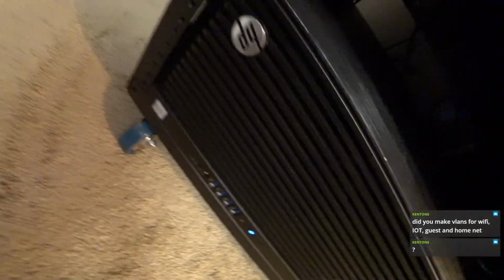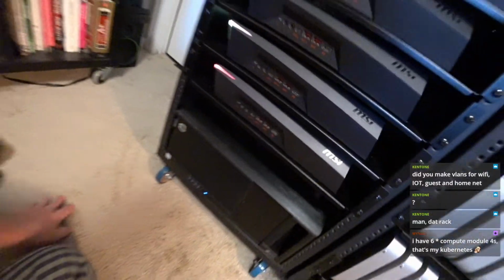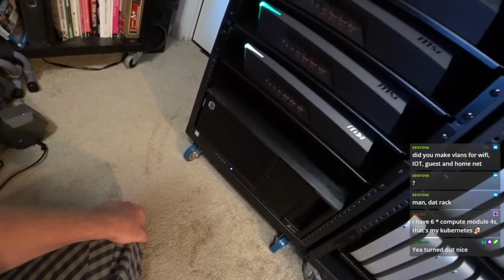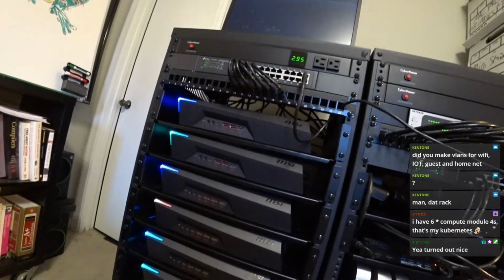And then this is my HP. This is my new server. This is my VM server. This is where my virtual machines are going to go. And it's got 28 cores and 128 gigabytes of RAM. It doesn't have SSD, but that's okay.